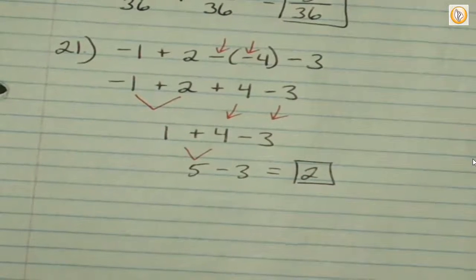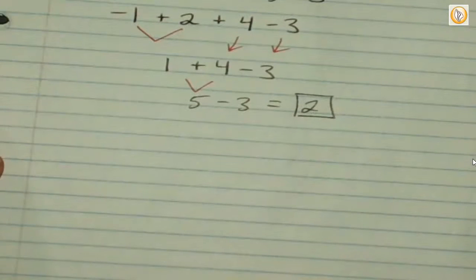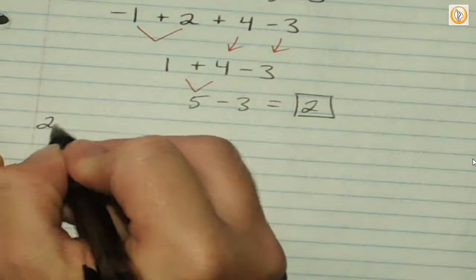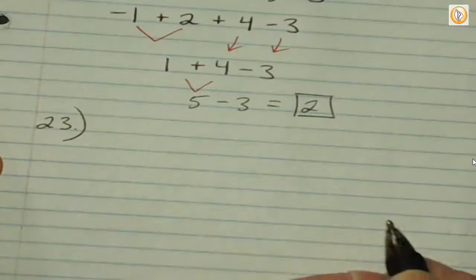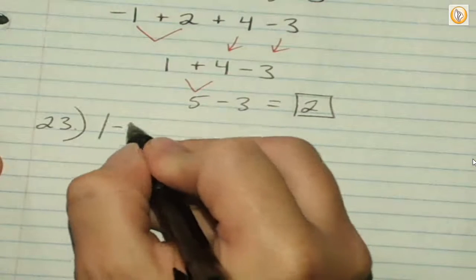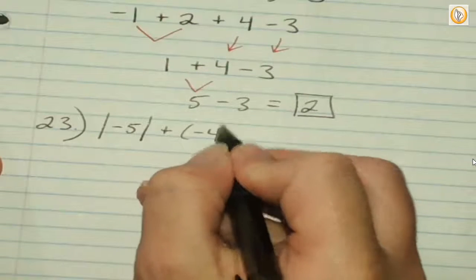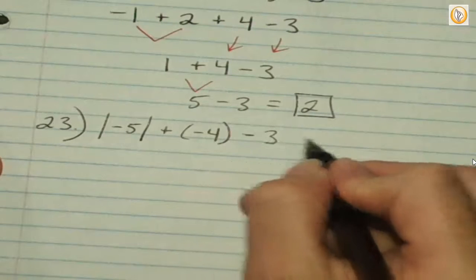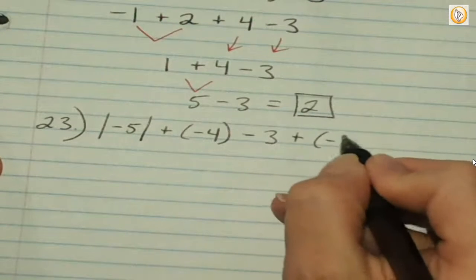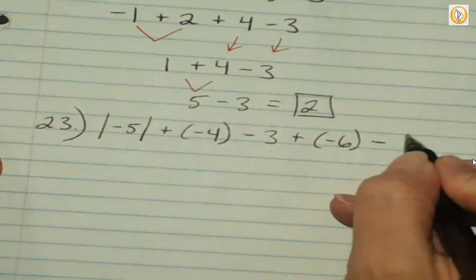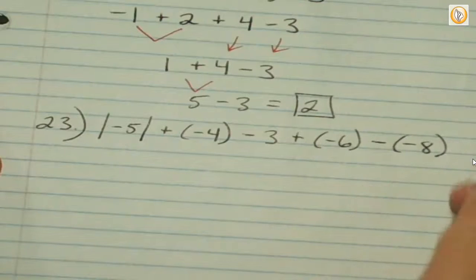Last one. Gabby, number 23. I have the absolute value of negative 5 plus negative 4 minus 3 plus negative 6 minus negative 8.